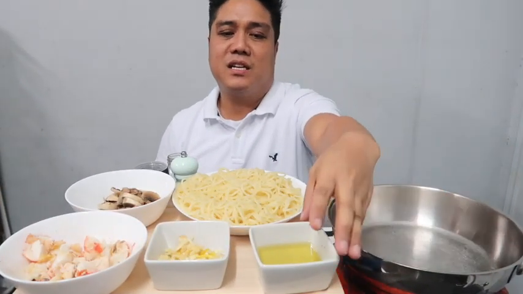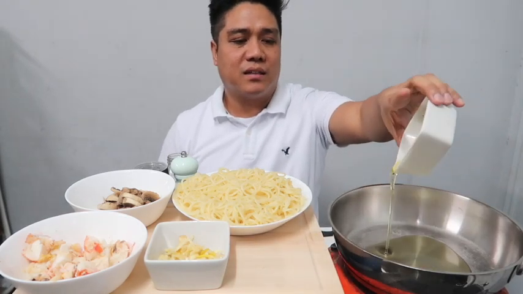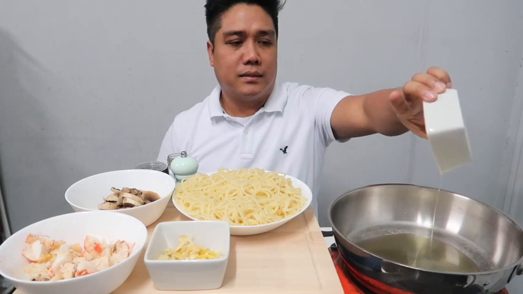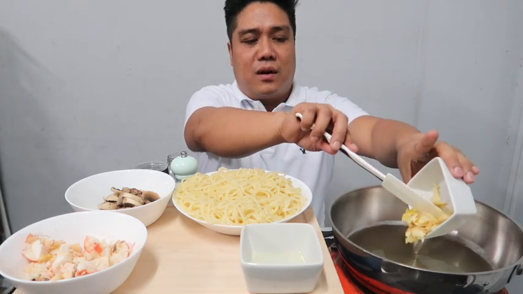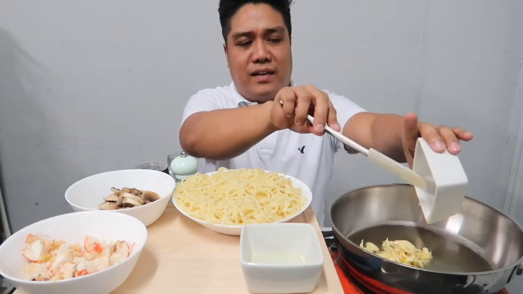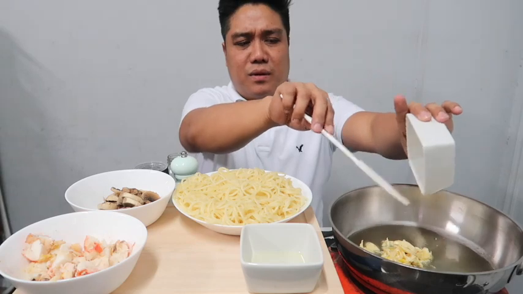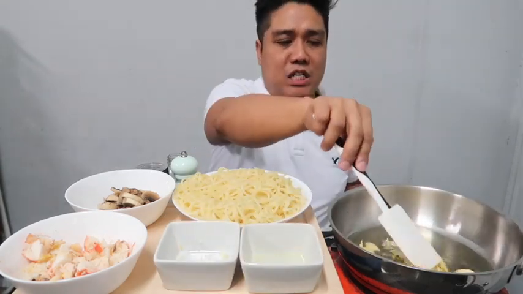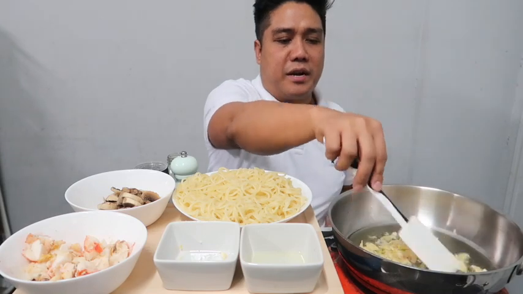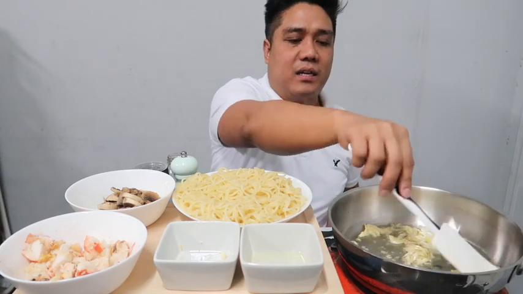So first, magpainit tayo ng pan. So medyo mainit na siya. Lalagay lang natin yung maraming olive oil. Yan. Lagyan na natin yung garlic. Mainit na yung oil. So lalagyan natin yung minced garlic. Actually, hindi kasi ako nag-chop ng garlic. Yung ginagawa ko sa garlic, pinapound ko talaga siya ng mortar and pestle para yung flavor niya ay kapit na kapit.